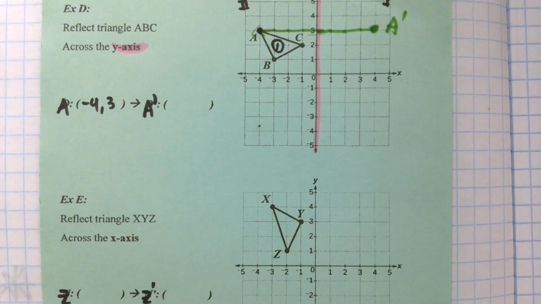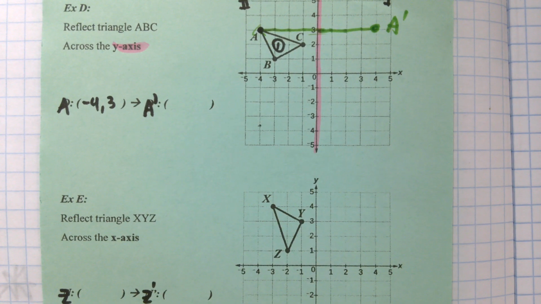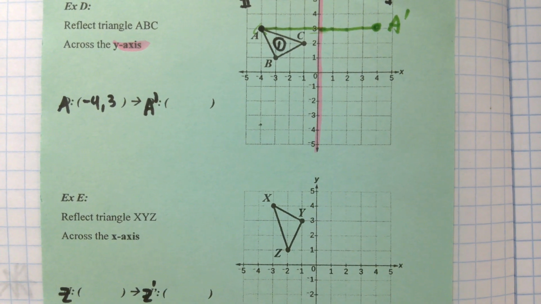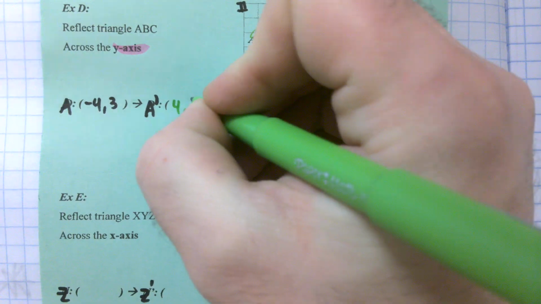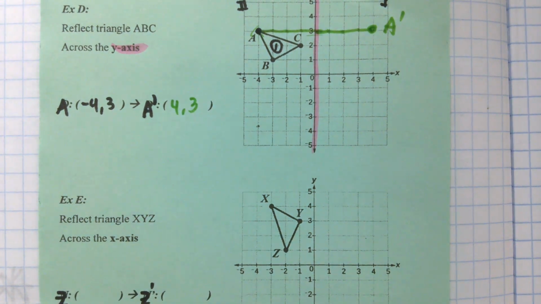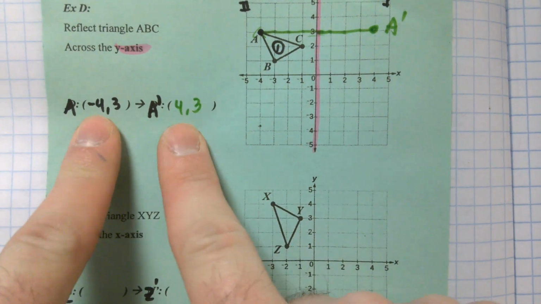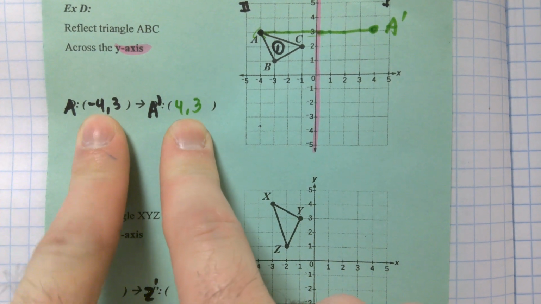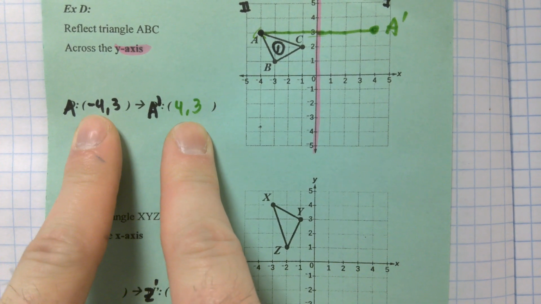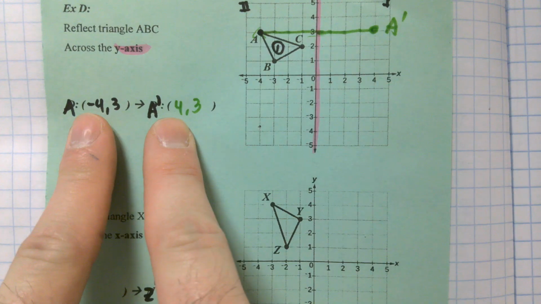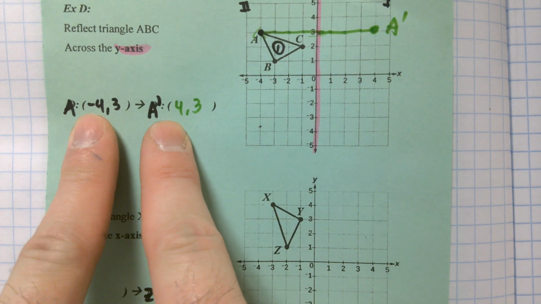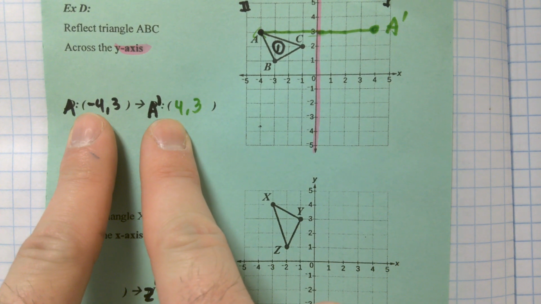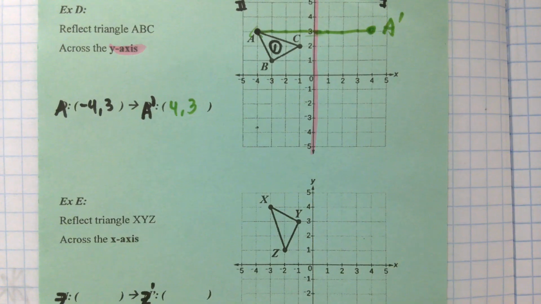What are my coordinates for A prime here? 4, 3. Which number flipped in my coordinates? The x coordinate or the y coordinate? The x. The x went from -4 to +4, even though I flipped over the y-axis.